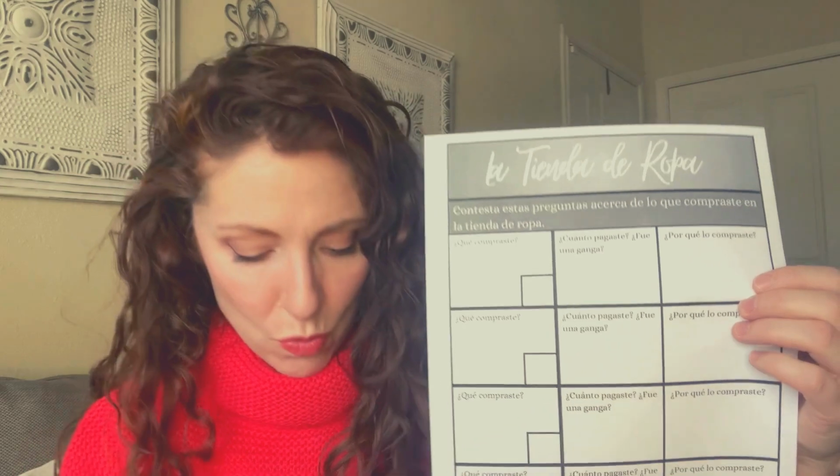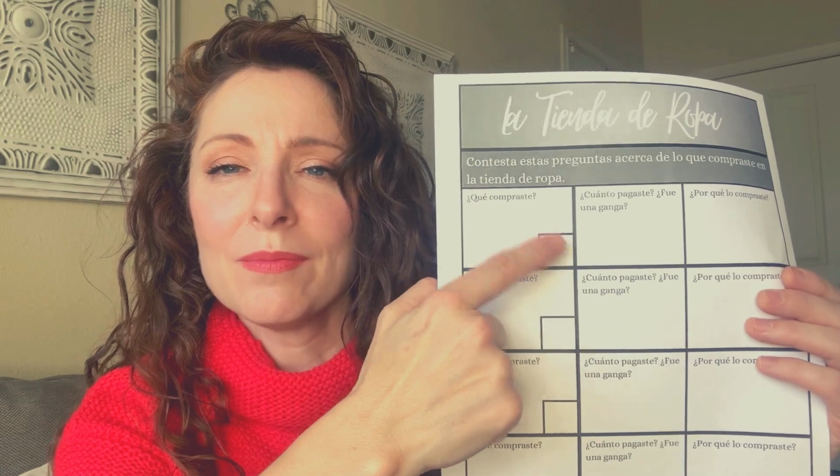So they have to give me the number of the items. Once I put these up, they will have a number in the corner so that I can match, because sometimes I can't understand the descriptions. So I match the items. They tell me what they bought. They tell me how much they paid, was it a deal, and why they bought it for every item.